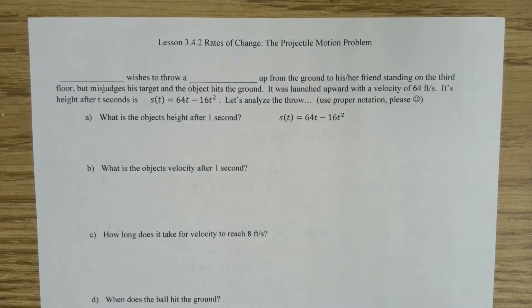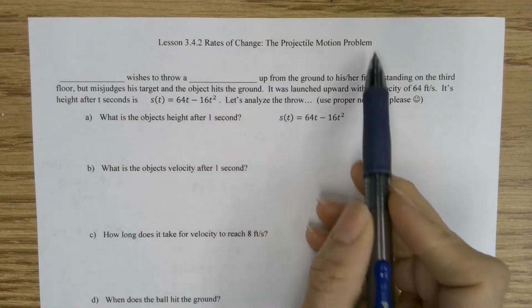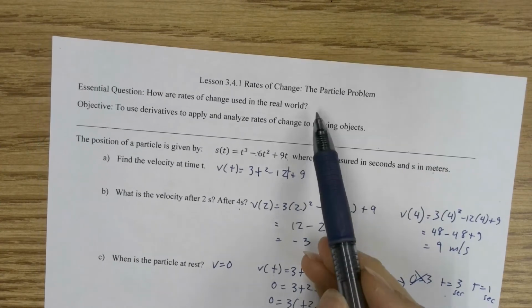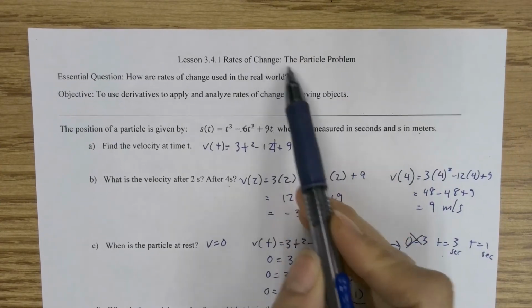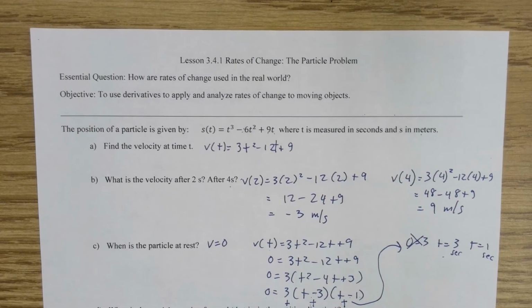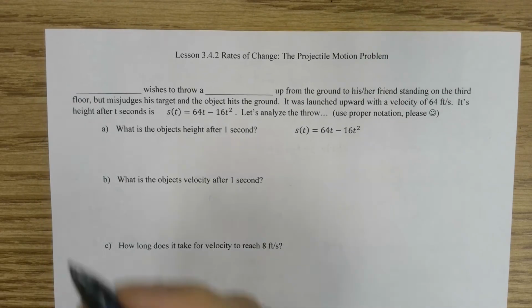All right, calculus students, we are continuing our study of chapter 3.4, rate of change, and we are on 3.4.2. We're going to look at a projectile motion problem. If you watched the previous video, it was also a rate of change problem, but it was the particle problem with an object moving forward and backwards. So this time around, we're going to talk about an object that is thrown up in the air.